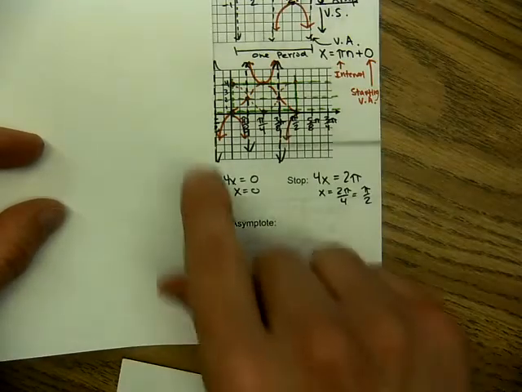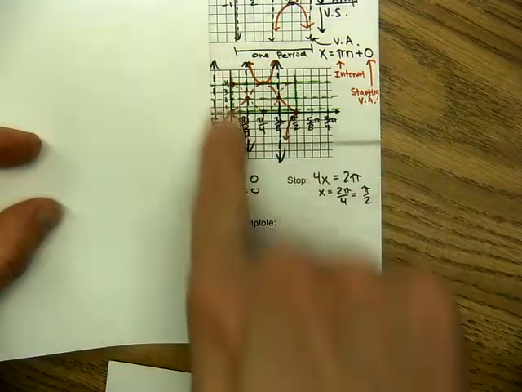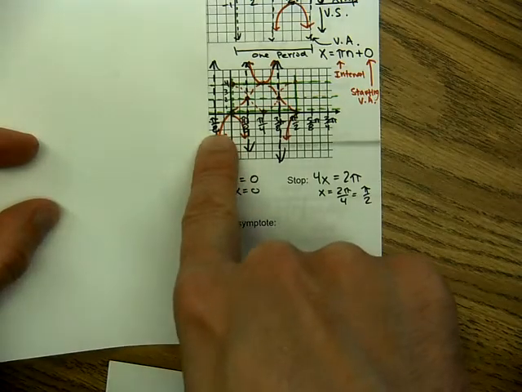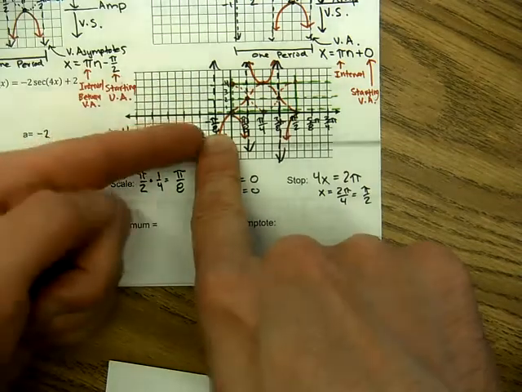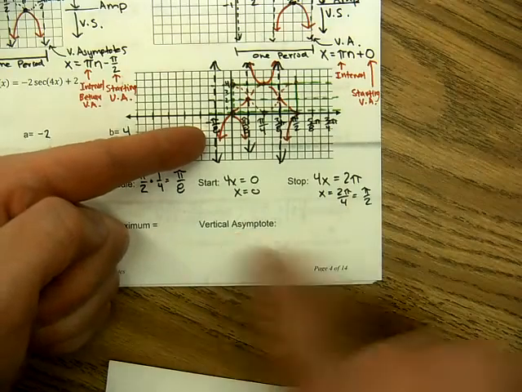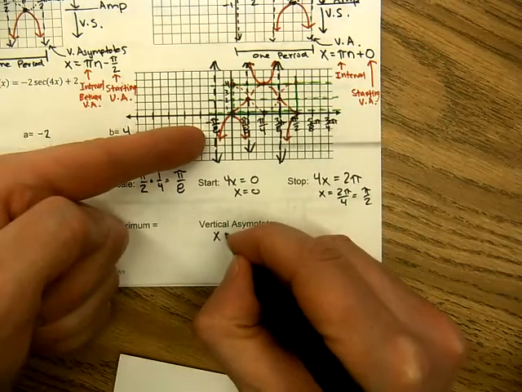So notice here, we didn't start at 0, we started here at negative pi over 8. That will tell us where we're starting the vertical asymptote. So here's the equation.